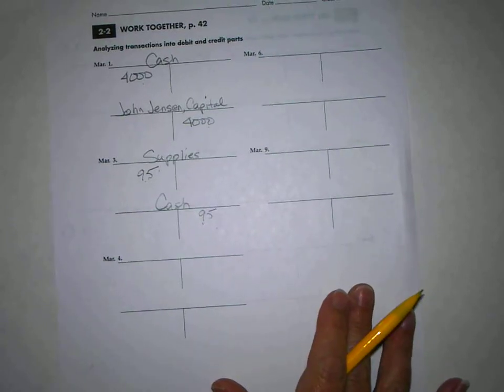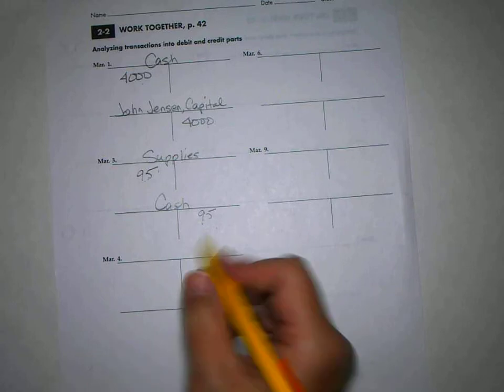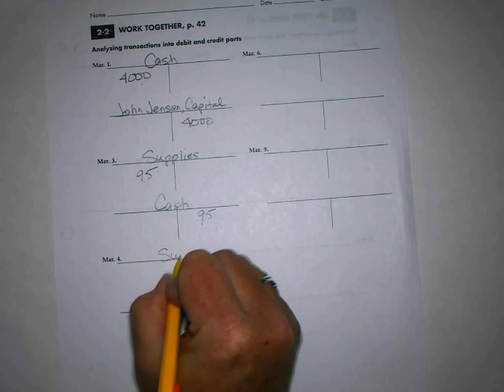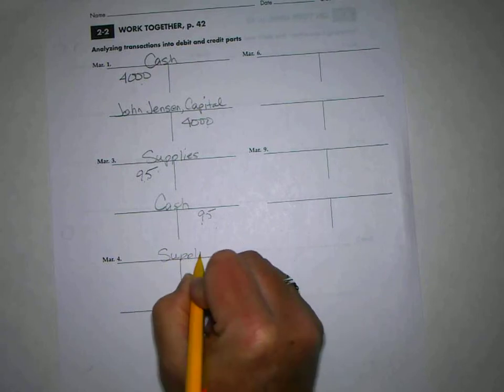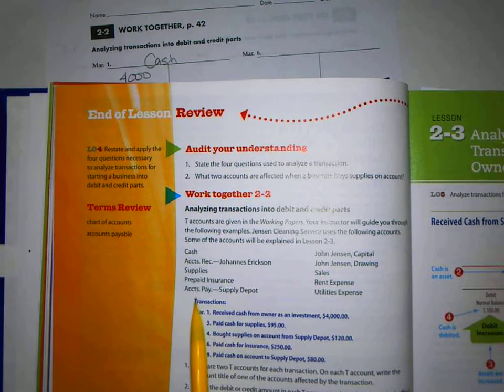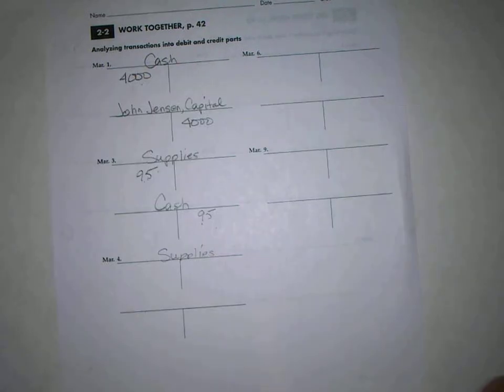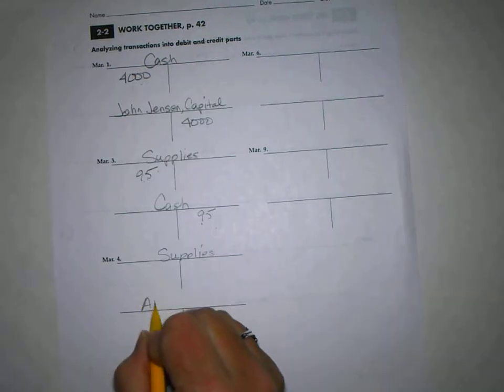On March 4th, bought supplies on account from Supply Depot. Okay, so the two accounts, supplies. Now bought supplies on account, looking at our chart of accounts, here's an accounts payable for Supply Depot. I'll let you use the AP.